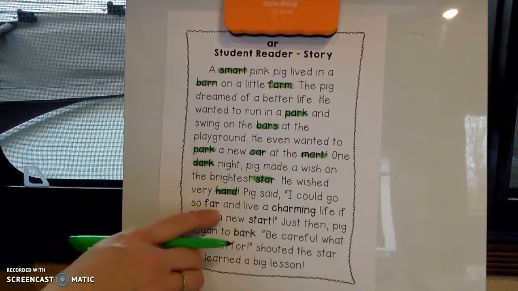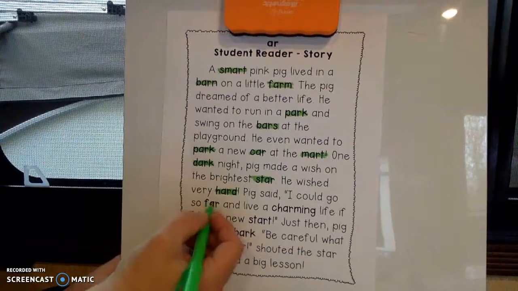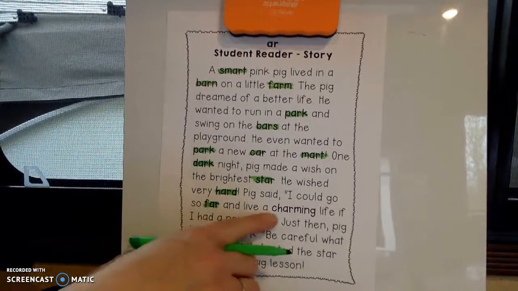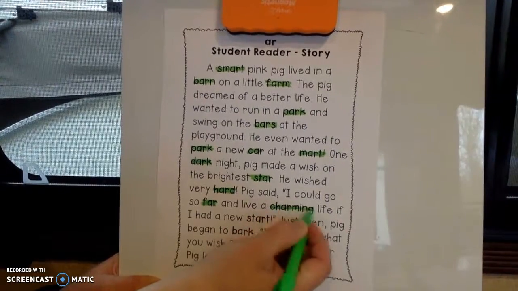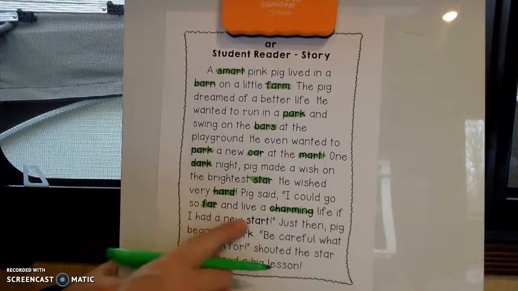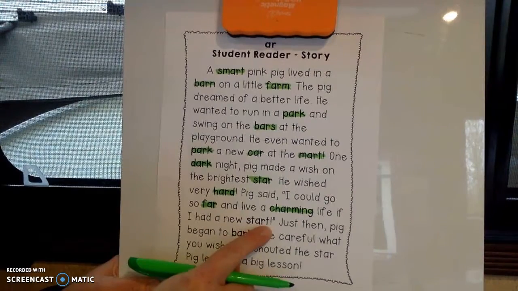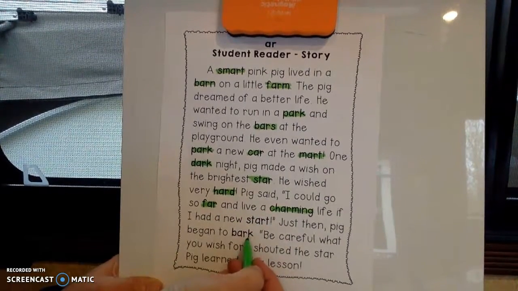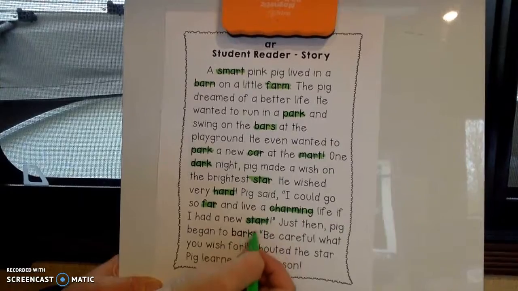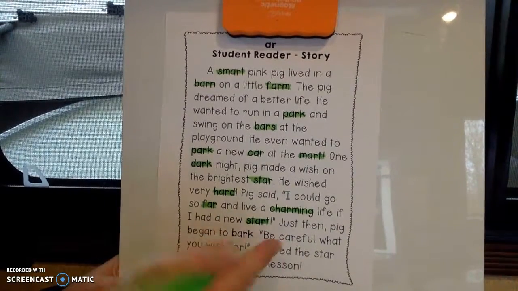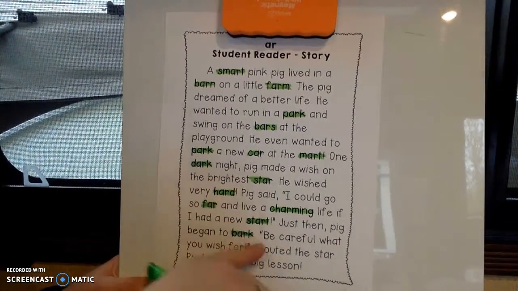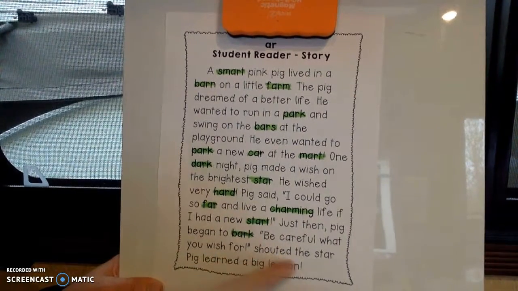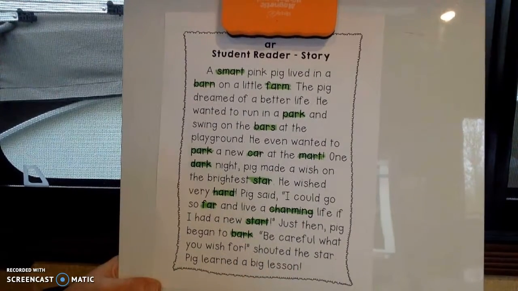I could go so far, far, and live a charming life if I had a new start. Yes, art. Just then Pig began to bark. Be careful what you wish for, shouted the star. Pig learned a big lesson.